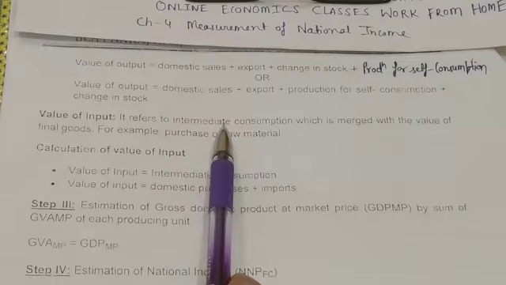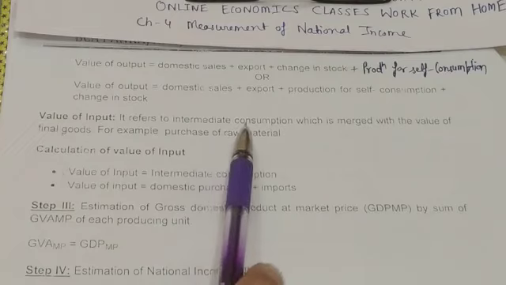But milk purchased by a sweet shop will be with the aim of further production of milk into sweets. So I hope you have understood the meaning of intermediate goods.